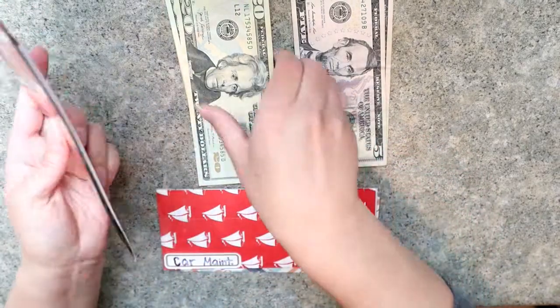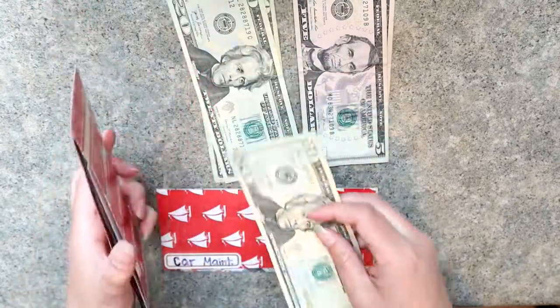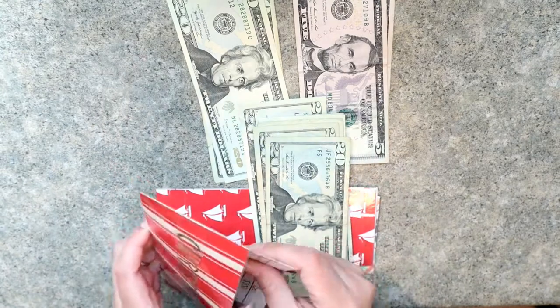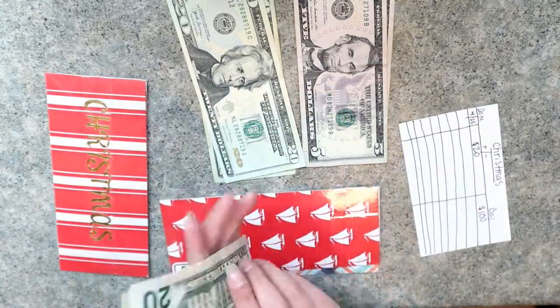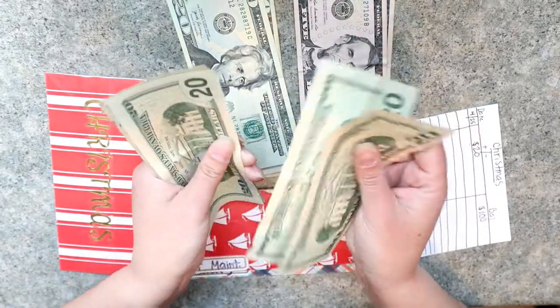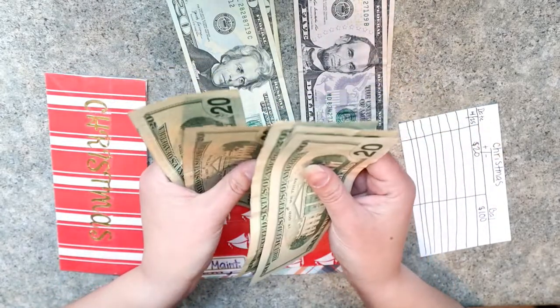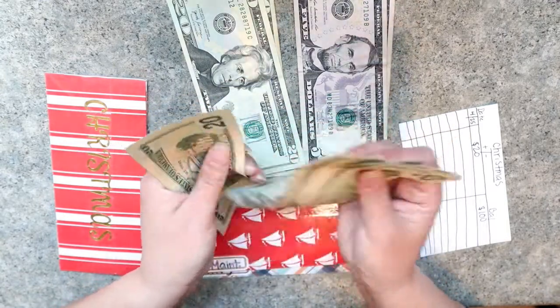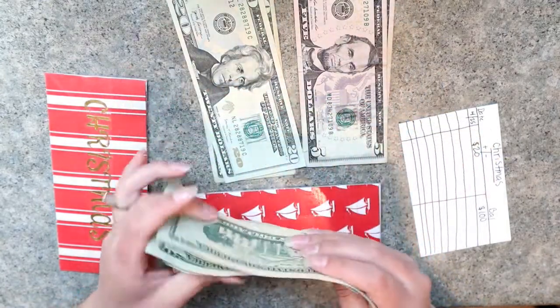Next is Christmas, which is going to get $20. Which should give me a total of 120. So 20, 40, 60, 80, 120.